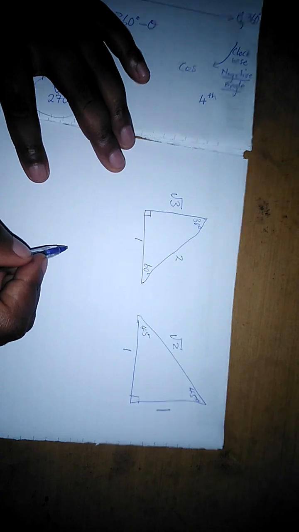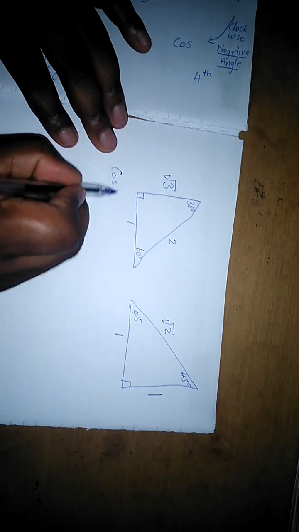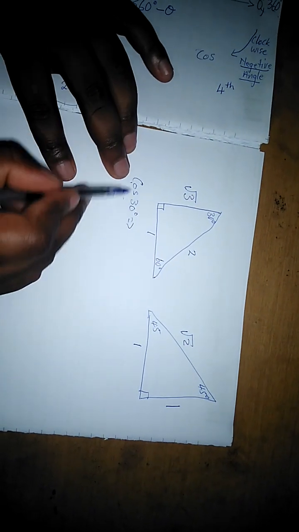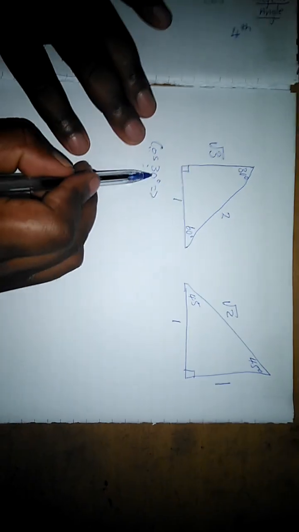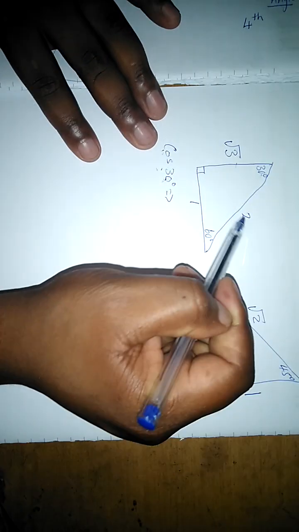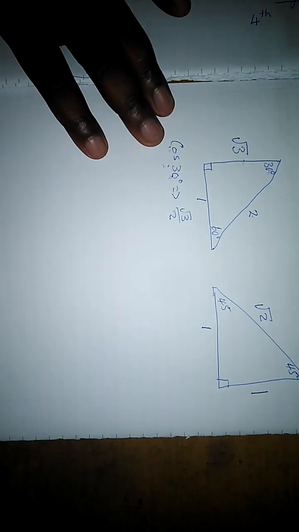Know these. That means if I have cos of 30, you must know that this is a special angle. We don't leave an answer like this, okay? We now go to special angles. What is cos? Adjacent over hypotenuse. This is root 3 over 2, okay?